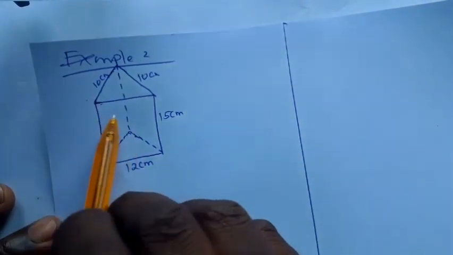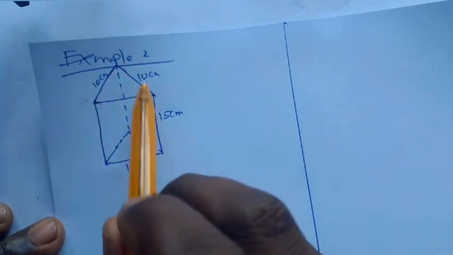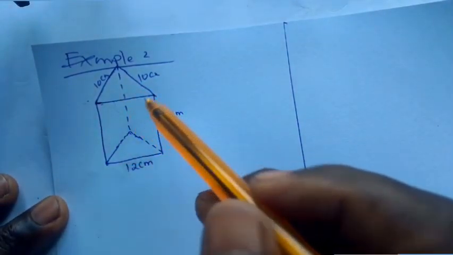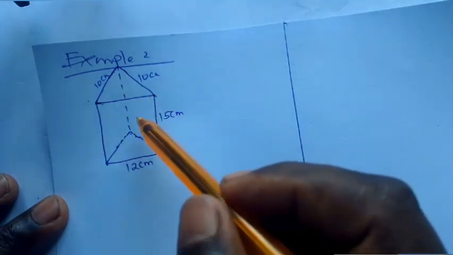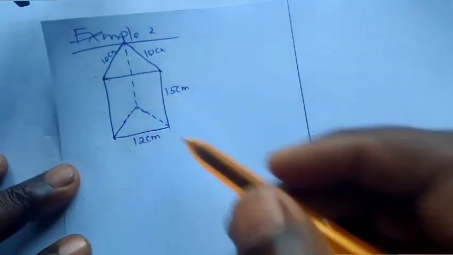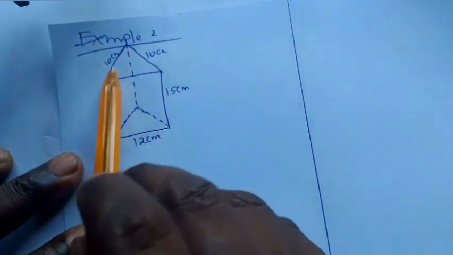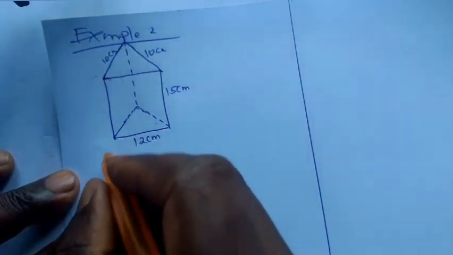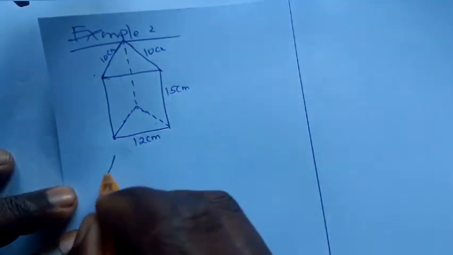Find the total surface area of this diagram here. You can see this is a triangular based prism, right? So what you need to do is to use the formula I've given you. Which one is the cross section here? It is this triangle and this triangle. They are exactly the same. Therefore, what you do, get the area of this triangle.